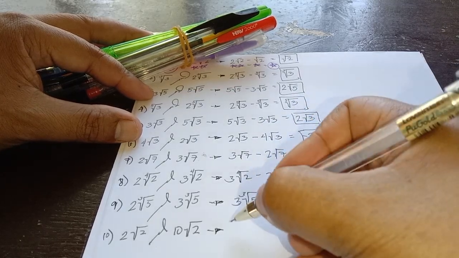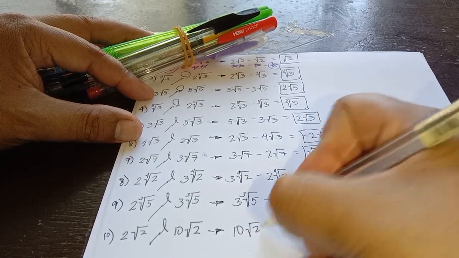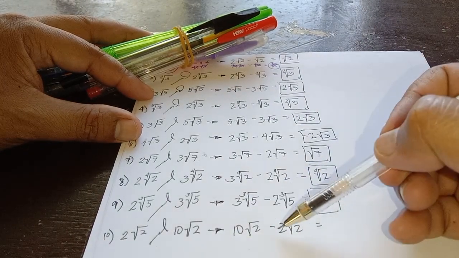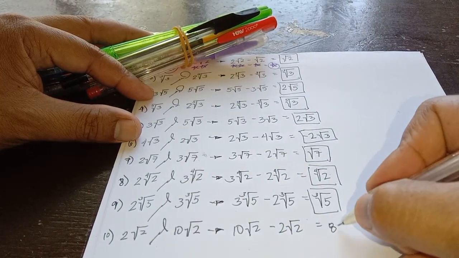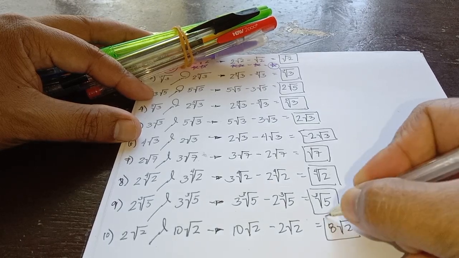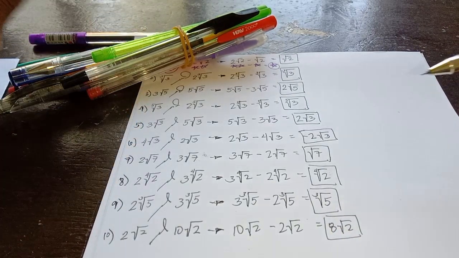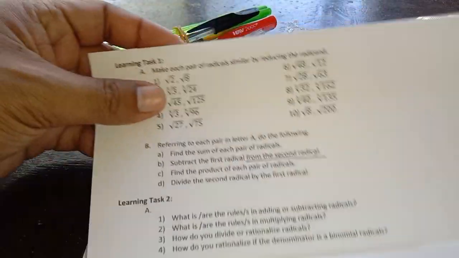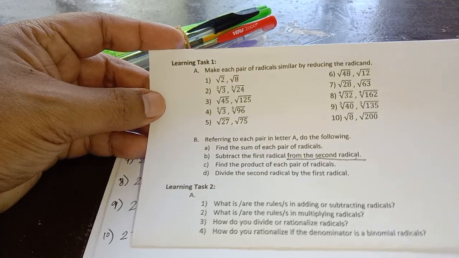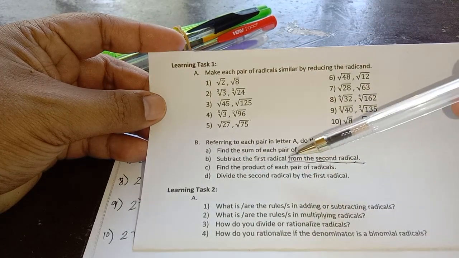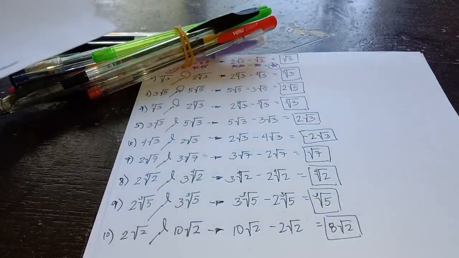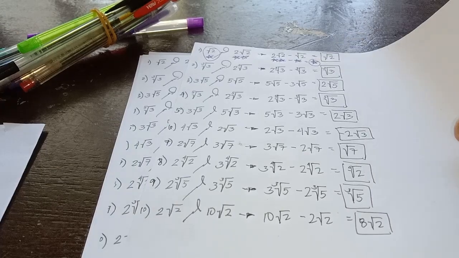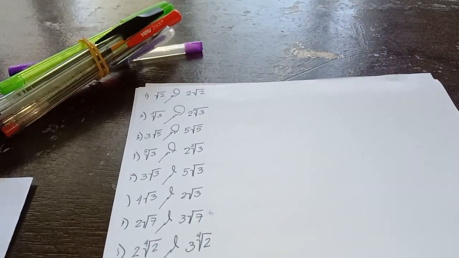In number 10, we have 10 square root of 2 minus 2 square root of 2. Okay, 10 minus 2 is 8. And then copy square root of 2. Ganun lang kadali din. So addition and subtraction tapos na. Dito tayo sa letter C, find the product. I-multiply naman natin siya. Okay.